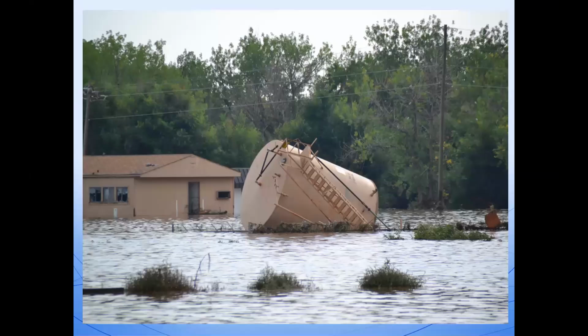And this is just a picture that I took from the 2013 floods in Colorado, showing the vulnerability of infrastructure to the increasingly common kind of floods that we'll be seeing with climate crisis.